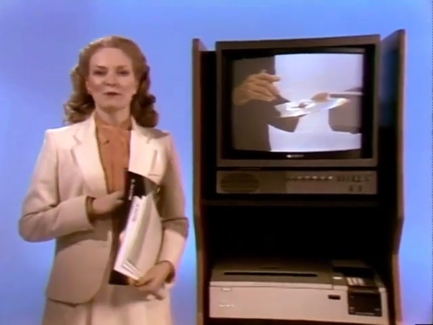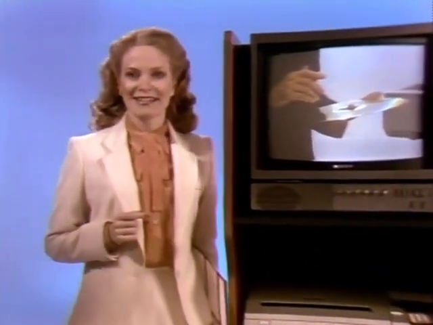The more you learn about it, the more you'll understand how you can use the Sony Laser Video Disc to improve productivity, solve information storage problems, to create a program that suits your exact needs. The only limit is your imagination.